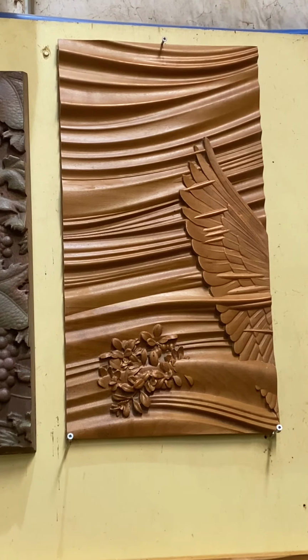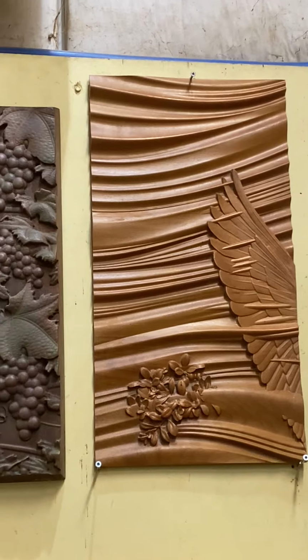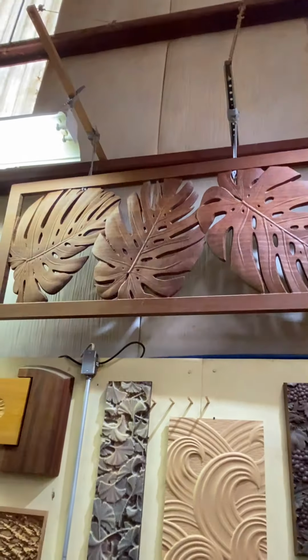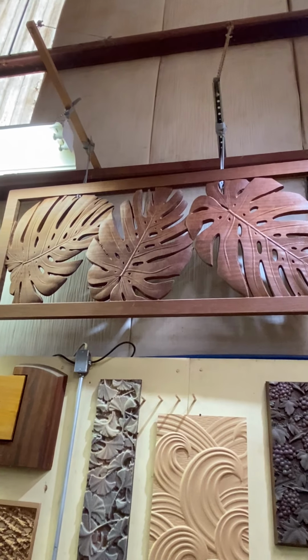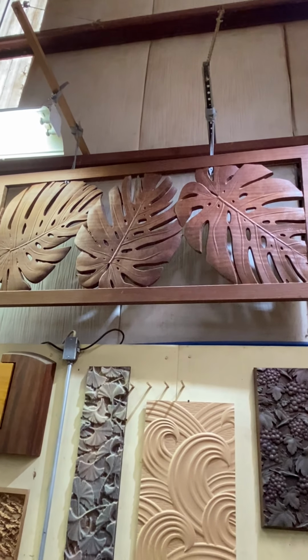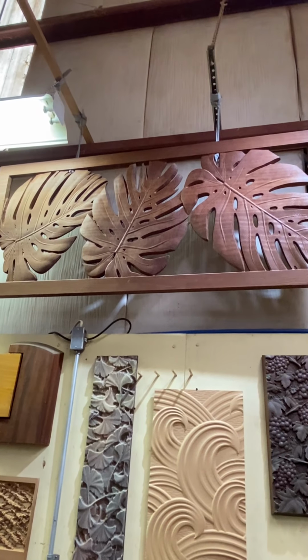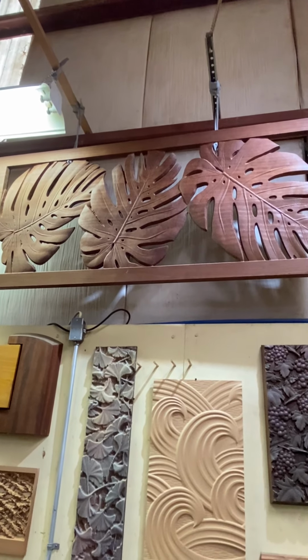A cherry piece, part of a gallery series, meant to be a wall hanging, and this 5-foot by almost 3-foot panel. These were room dividers that went to Hawaii, but they would make a great table.